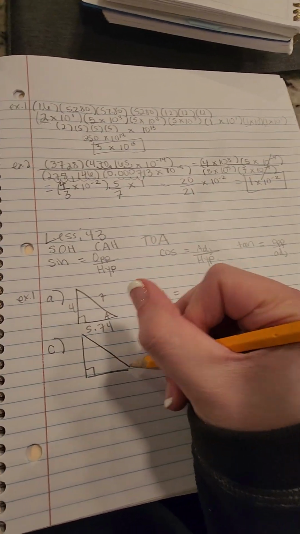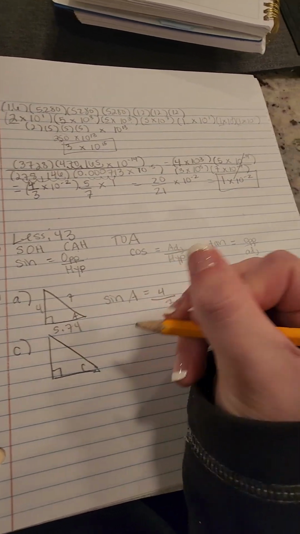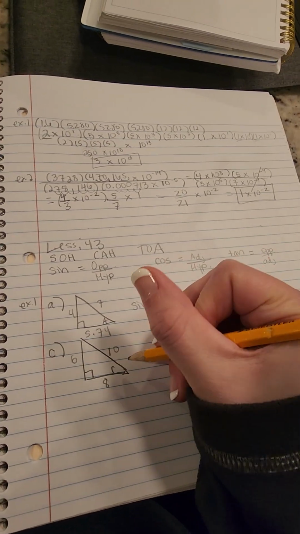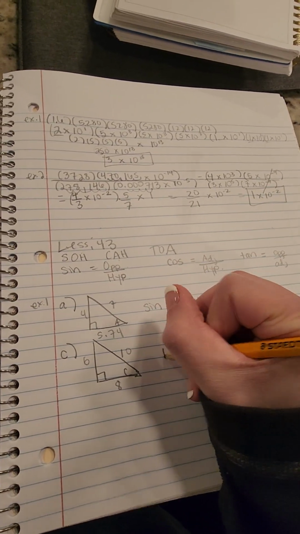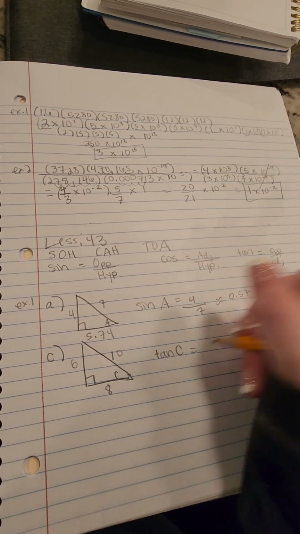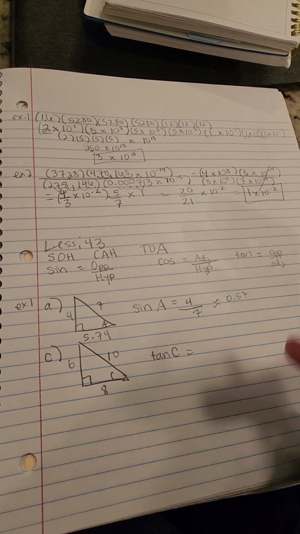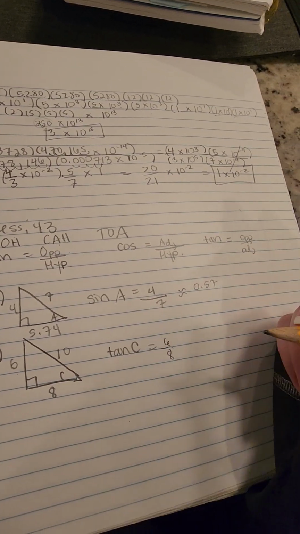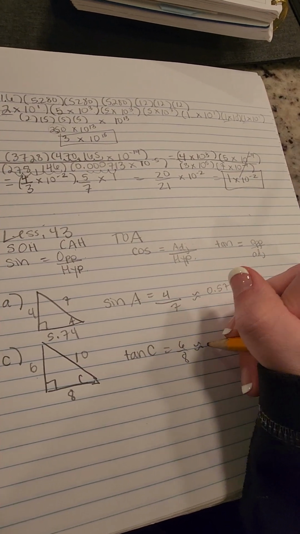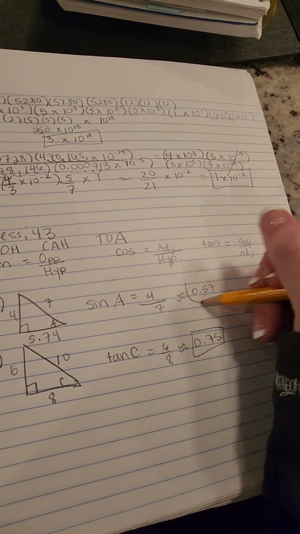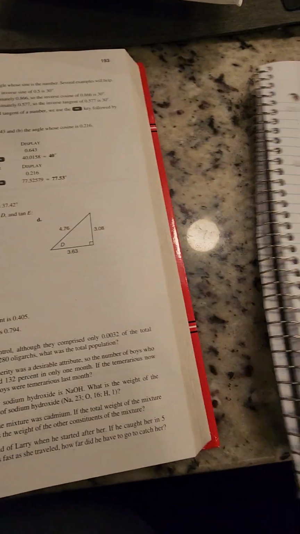Okay, so here's C. And 6, 10, 8. Okay, so they want us to find the tangent of C. Okay, so tan of C is going to be opposite over adjacent. So that's 6 over 8. It's not really that weird. So that is 0.75 approximately. Boom, boom, done. Okay, it's fun.